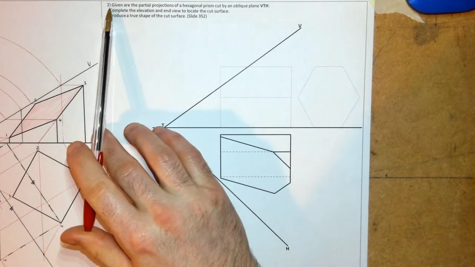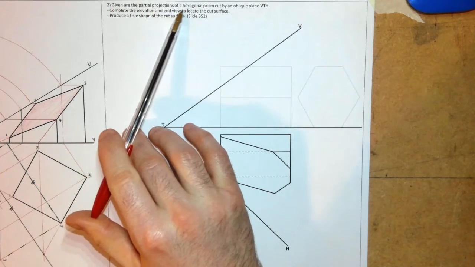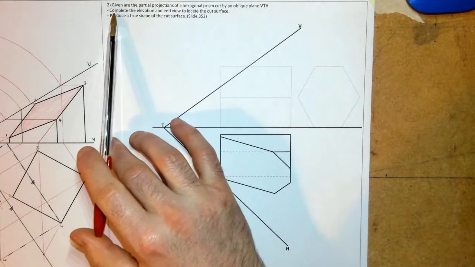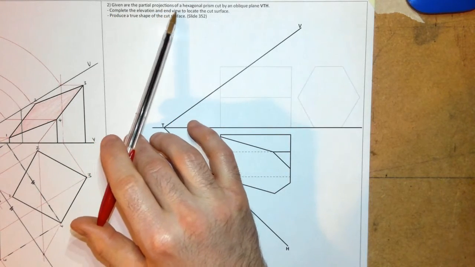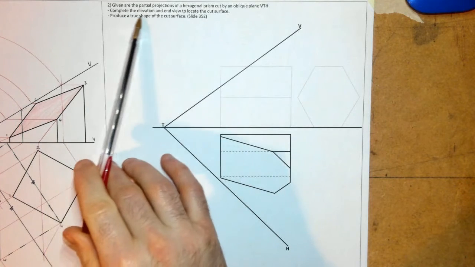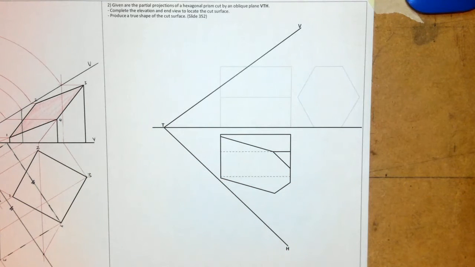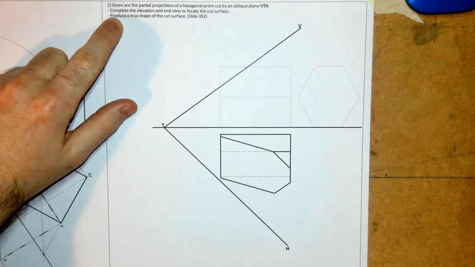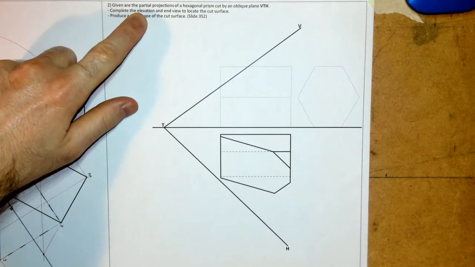So I'm just going to read the question. It says, question 2, given are the partial projections of a hexagonal prism cut by an oblique plane VTH. Complete the elevation and end view to locate the cut surface, and then project the true shape of the cut surface. So what we're going to start off with, guys, before we get on to the second part to produce the true shape, is complete the elevation and end view.